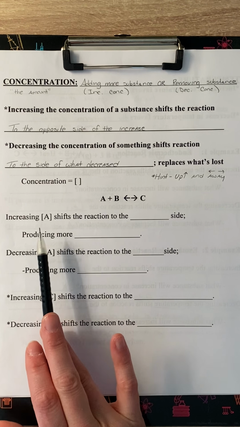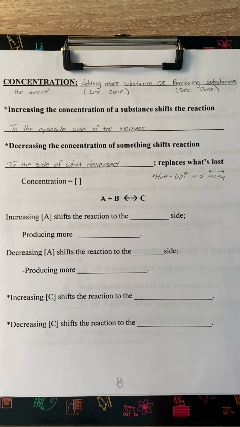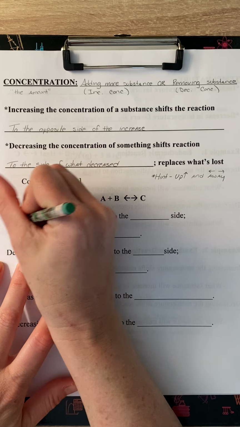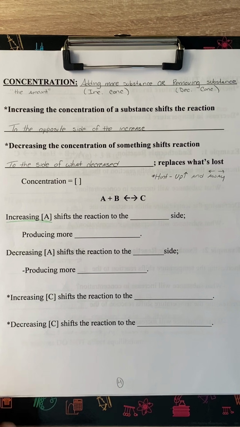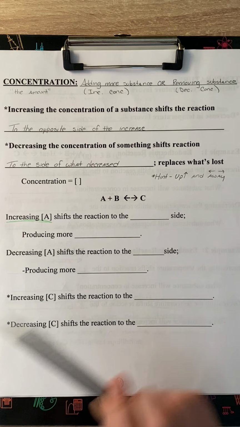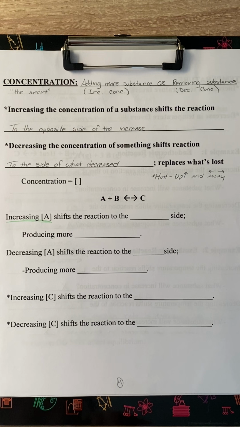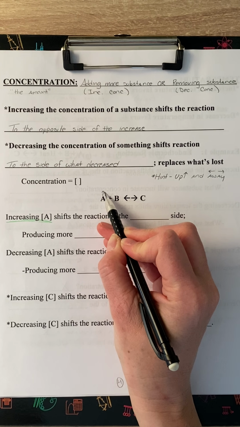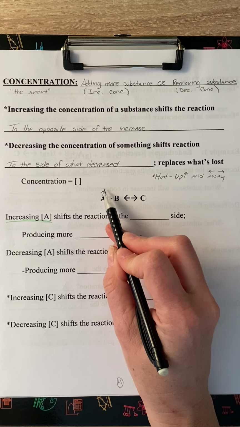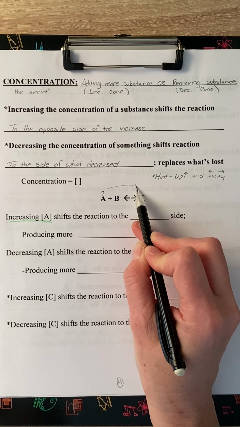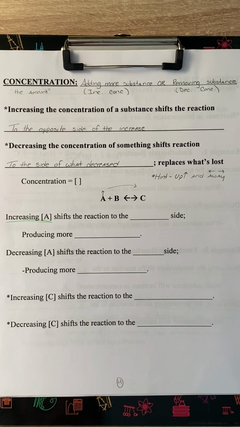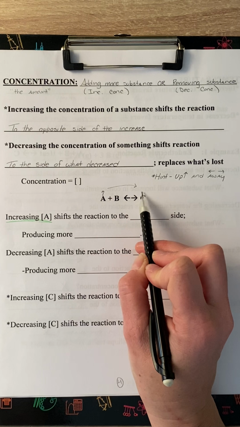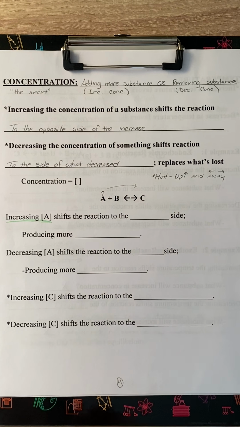Let's take a look here. Increasing the concentration of A, and again, I'm going to highlight my stress. We are increasing the concentration of A. That's our stress. The reaction is going to shift to what side? Well, here's the up and away I was talking about. If this goes up, we go up and away to the other side. So whatever concentration increases, you will shift away from it to the opposite side.